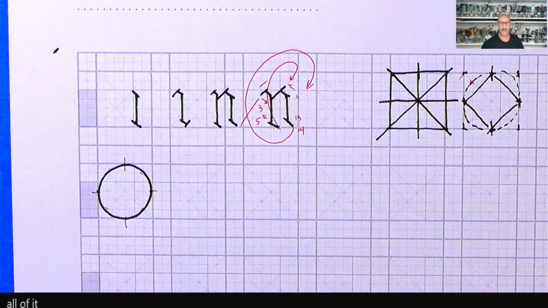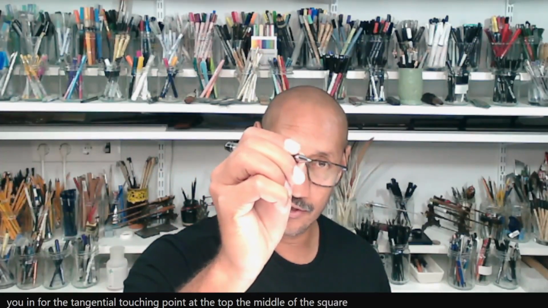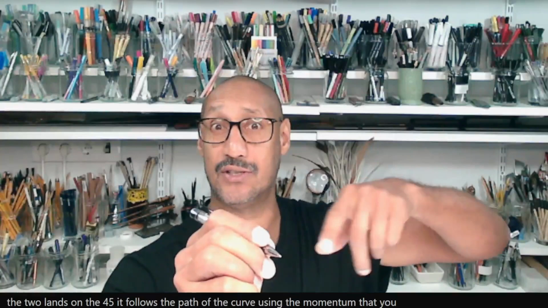All of it, every single movement is critical. Why? As you're coming in, you slowly spiral. You aim for the tangential touching point at the top, the middle of the square. That points you to where the 45 degree is. The tool lands on the 45. It follows the path of the curve using the momentum that you created and slowed down. Then you lift off and up and around and up.